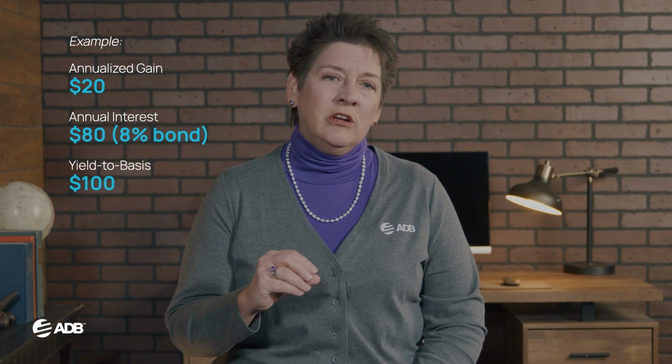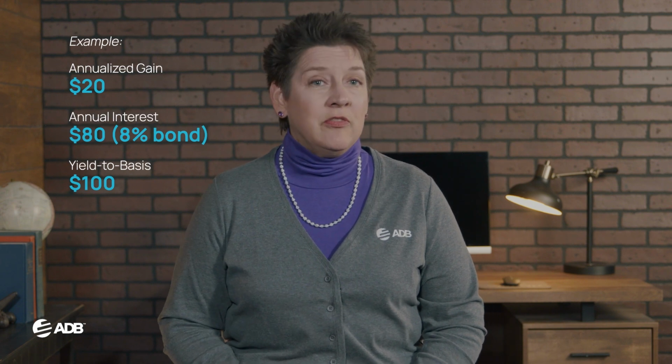We then divide that $100 by the average of the maturity price and the purchase price. In our example, that is the average of $800 and $1,000. $1,800 divided by 2 gives us an average price of $900. So the yield to maturity on our 8% discount bond purchased at $800 would be 100 divided by 900, or 11.1%. Notice that for our discount bond, the yield to maturity, 11.1%, is greater than the current yield of 10%. Also remember that if we were doing the basis yield on our premium bond, we would subtract the annualized loss, and the yield to maturity would be less than the current yield.